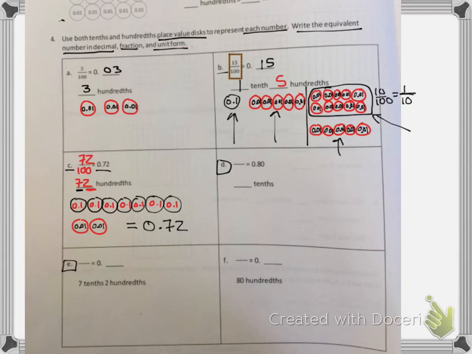We're going to go into D. We have 8 tenths here. How many do we have? We have 8 tenths as a fraction. Let's make the place value disks. 1, 2, 3, 4, 5, 6, 7, and 8. And there you go. Awesome. There we go. All right.